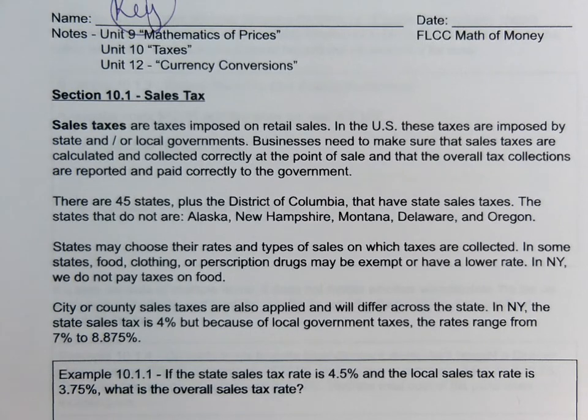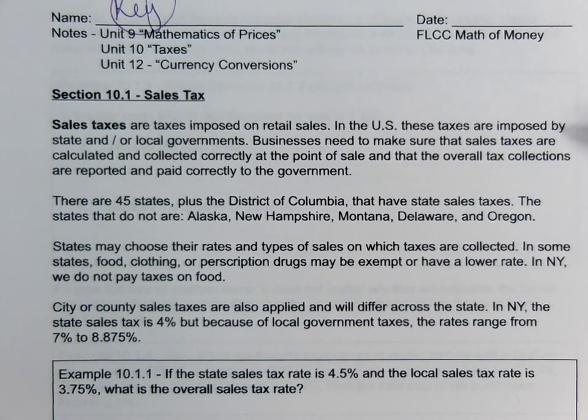Okay, so today we're going to talk about sales tax. To be honest, you guys did this back in middle school. It really should just be review, and you're going to get college credit for it. So it's pretty awesome. Sales taxes are taxes imposed on retail sales. In the U.S., these taxes are imposed by state and or local governments. Businesses need to make sure that the sales taxes are calculated and collected correctly at the point of sale, and that the overall tax collections are reported and paid correctly to the government.